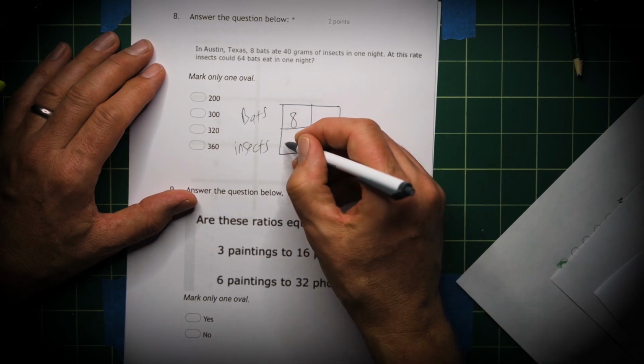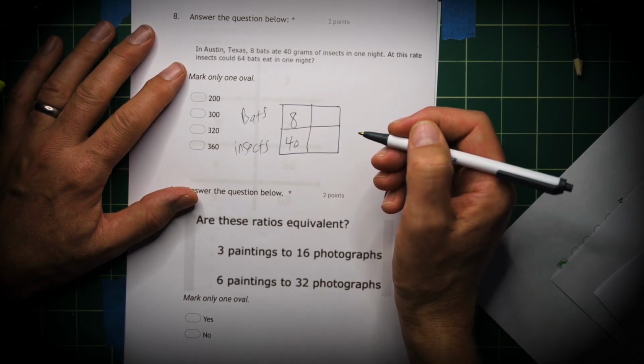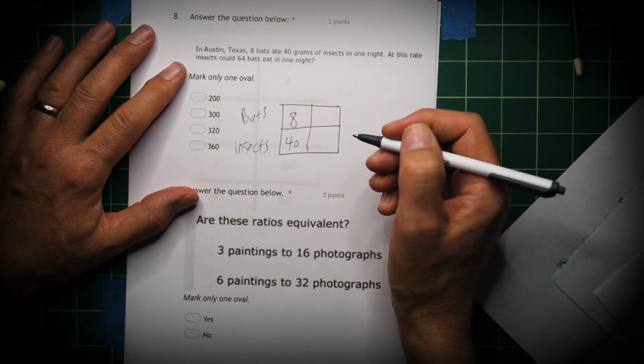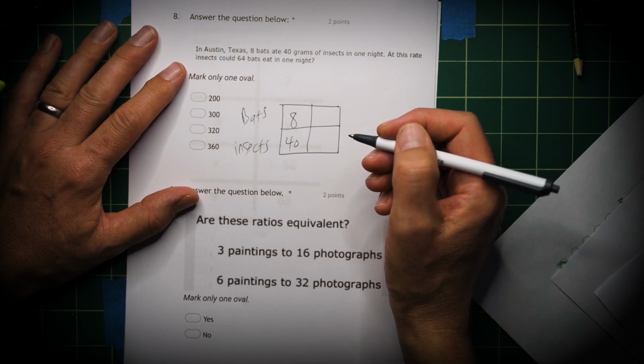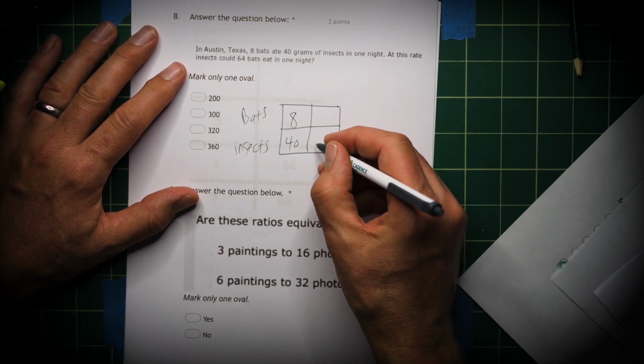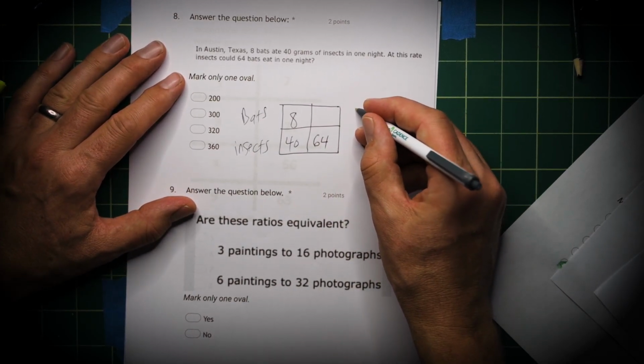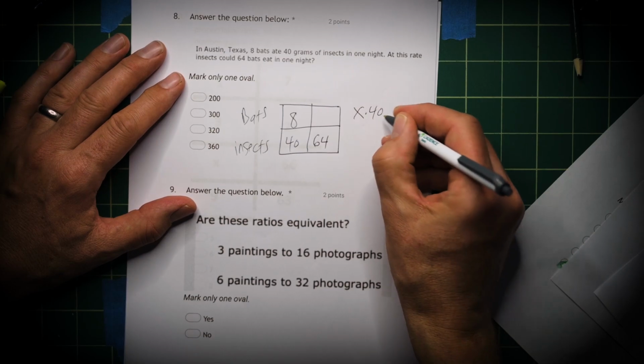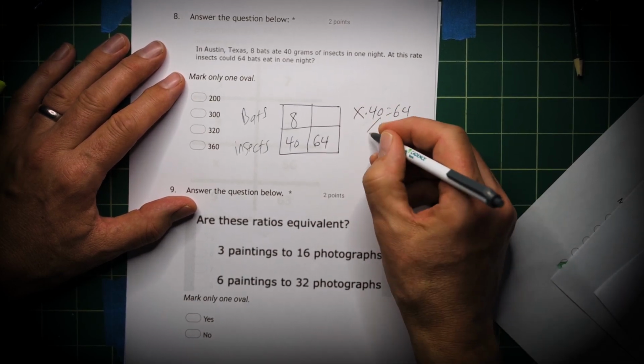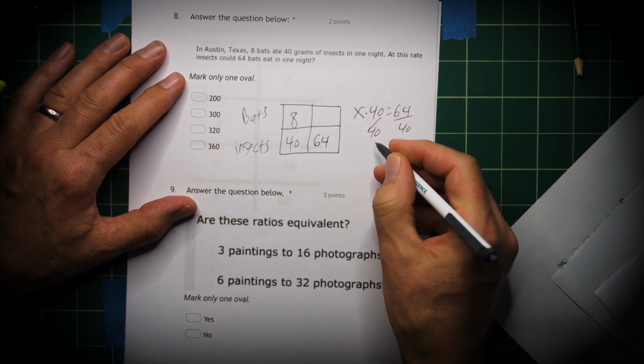8 bats ate 40 grams. At this rate, how much could 64 bats eat in one night? Let's say we got 64. What times 40 is equal to 64? Divide that by 40, divide this by 40.